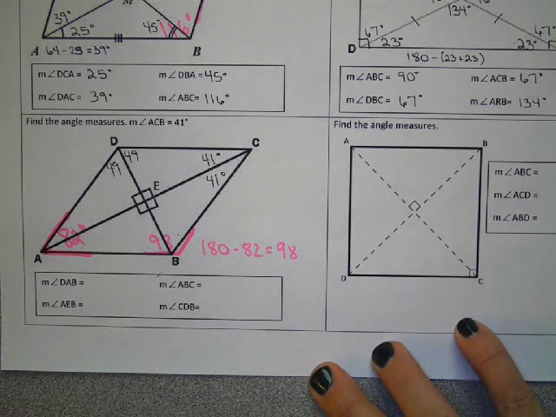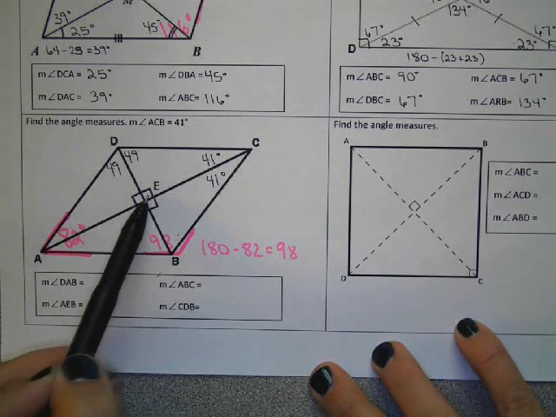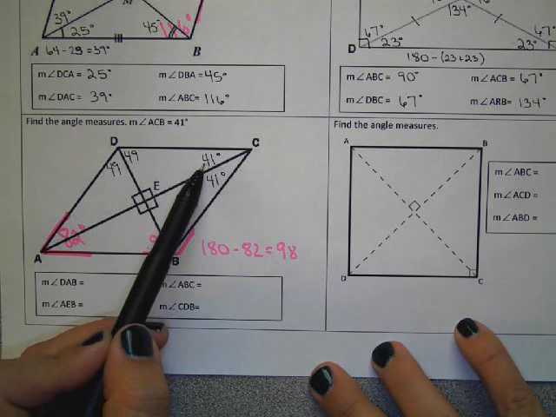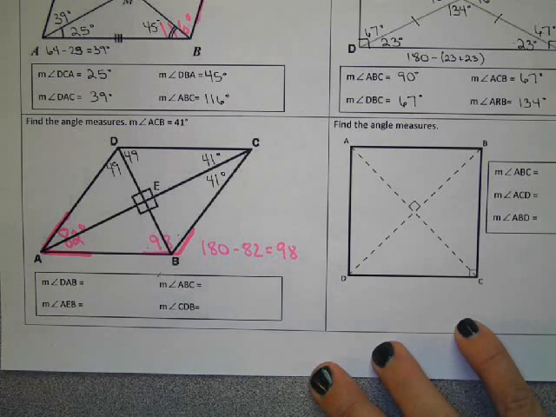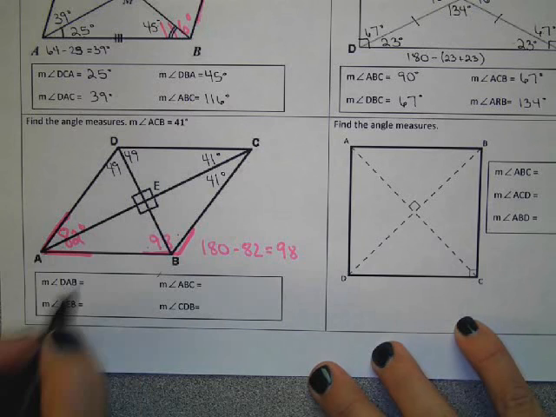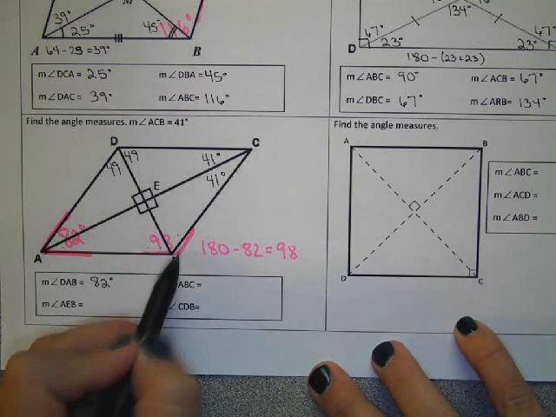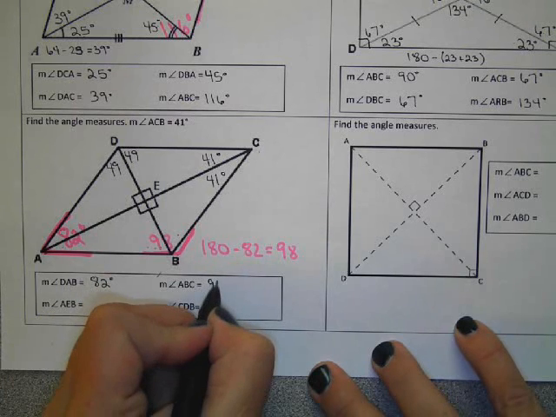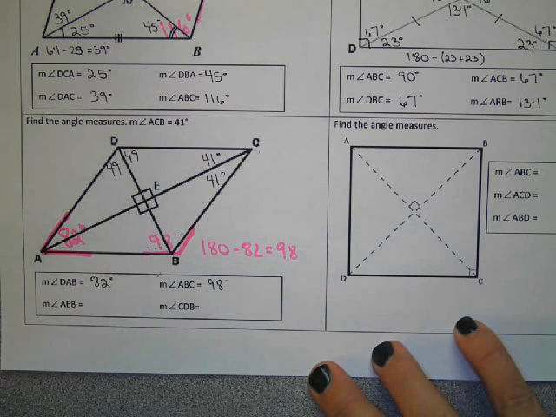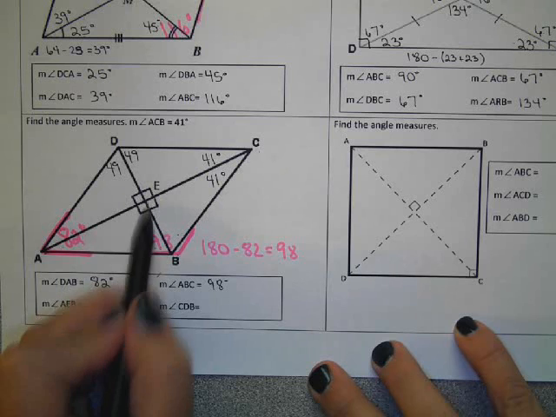Subtract from 180, and that would have also given you 49 degrees. So angle DAB is 82 degrees. Angle ABC, 98 degrees. Angle AEB, 90. And angle CDB is 49.